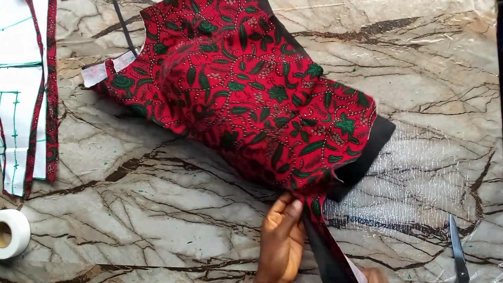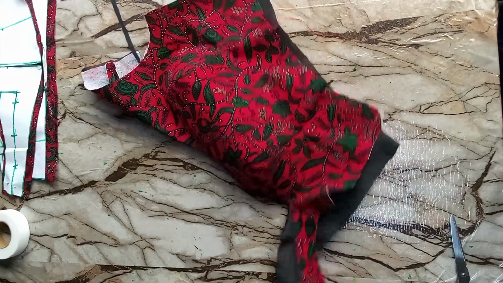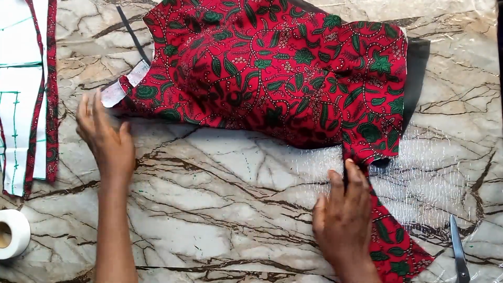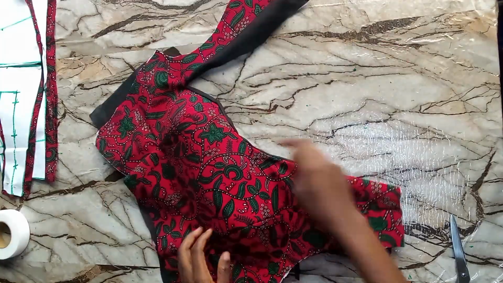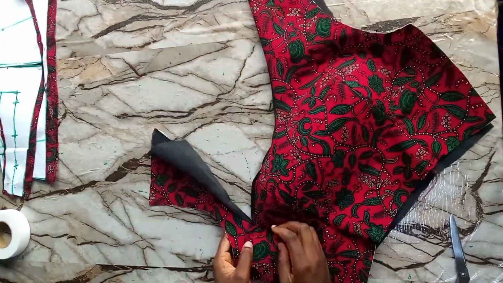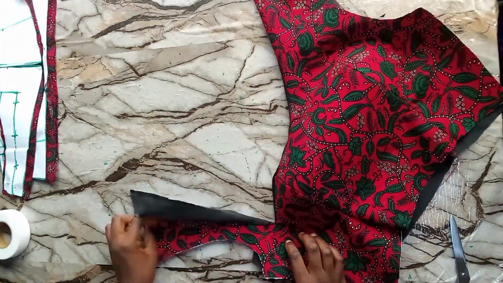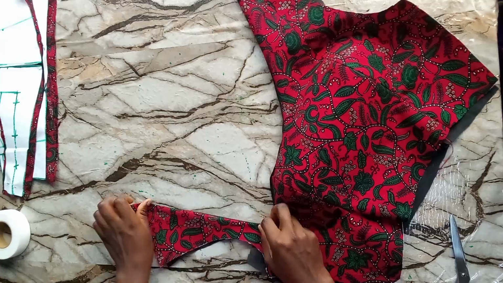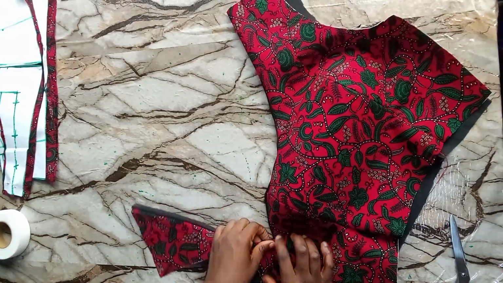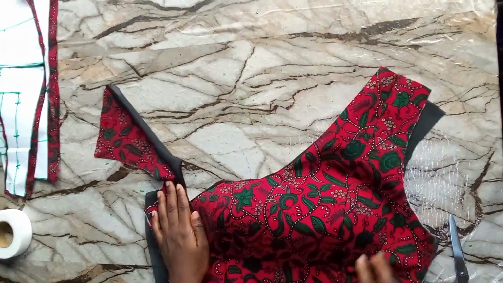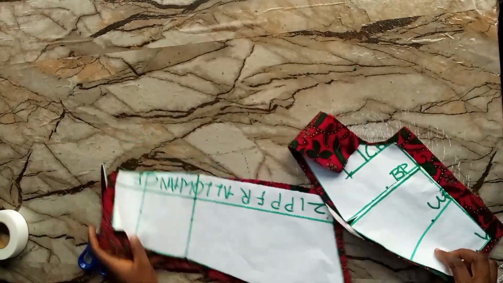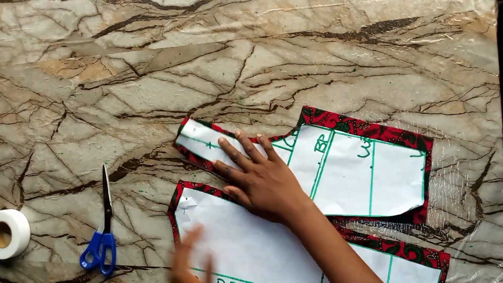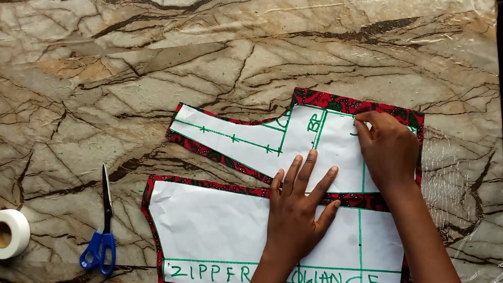On that part where I also did that V effect on the armhole, I also cut out the extra allowance that was on it, and I turned it. So after turning at this point, please go ahead and give this a good press. Don't just turn and then continue the sewing. Go ahead, iron this very well. Make sure that the neckline is well relaxed.